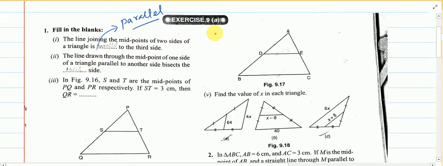So here the converse of the midpoint theorem says that if you have a triangle ABC and let's say this is the midpoint of AB and you are drawing a line parallel to BC passing through this midpoint, in that case this line is going to bisect AC. That means it's going to bisect the third side. So here the answer will be, you have to fill in, third. You will write third. So this is done.